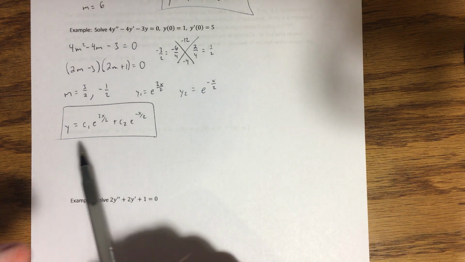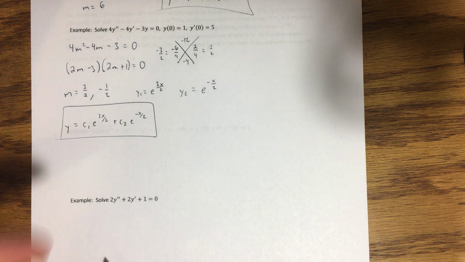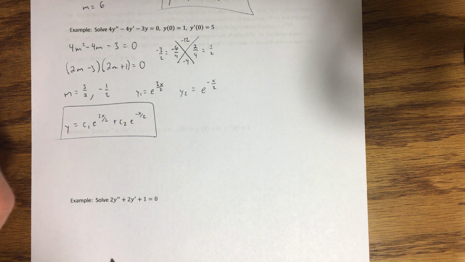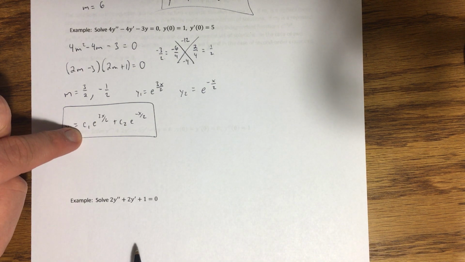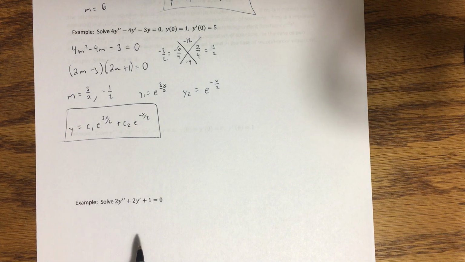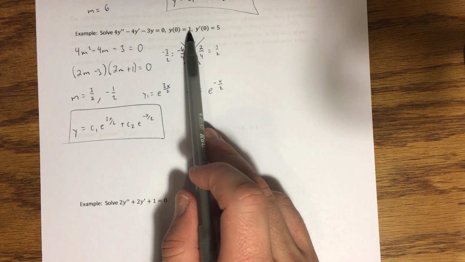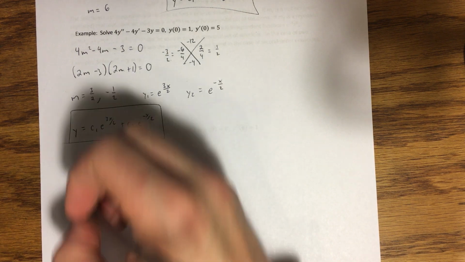We'll deal with that in a second. What I was going to say was essentially all the work just boils down to solving a quadratic equation, which is algebra. It's easy stuff at this point. Okay, but let's figure out what C1 and C2 have to equal in order to get a specific solution. y of 0 equals 1. So let's start with that.